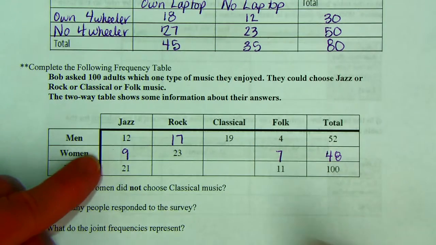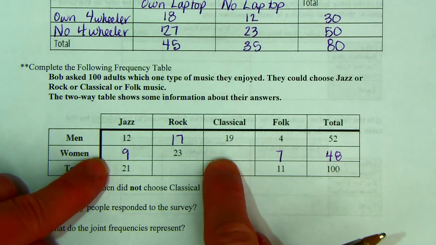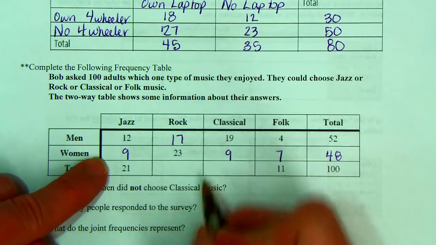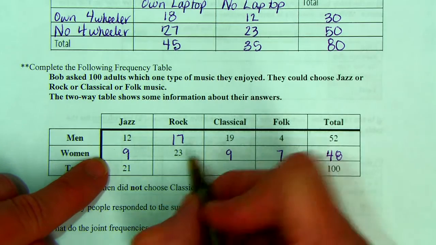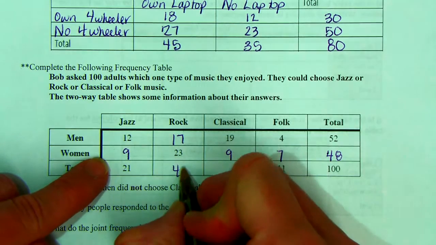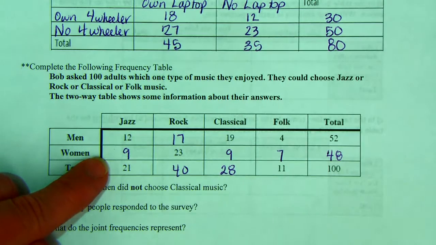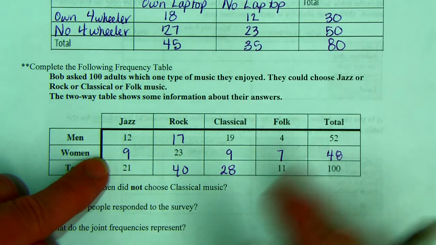Now I can do this. 17 plus 23 is 40. 19 plus 9 is 28. Oh my goodness, my brain is fried today. And just to double check this, 21 plus 40 plus 28 plus 11 should be 100, and when I add it up, I get 100. So I'm right.